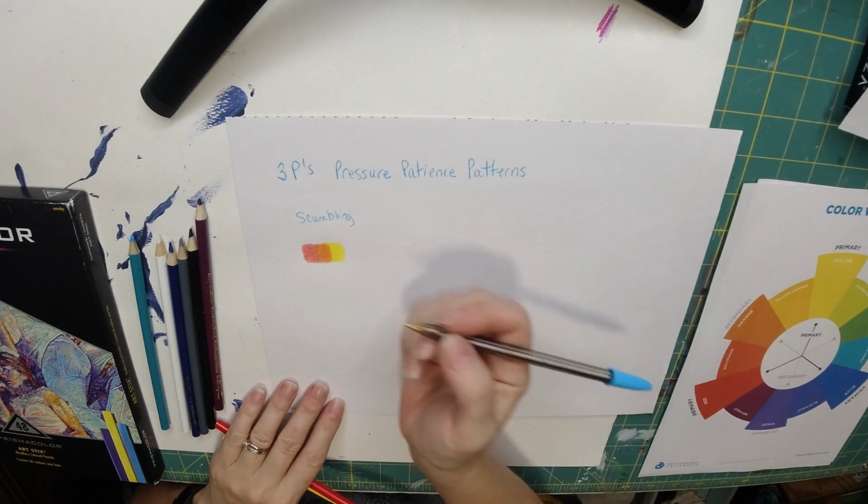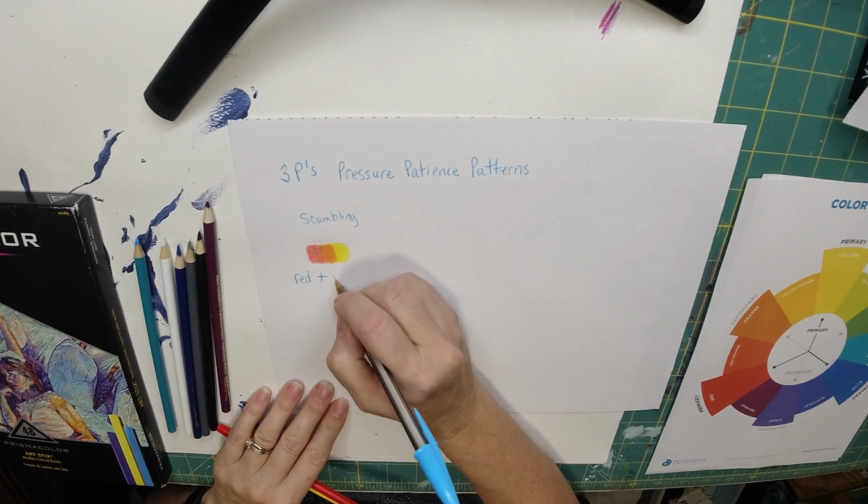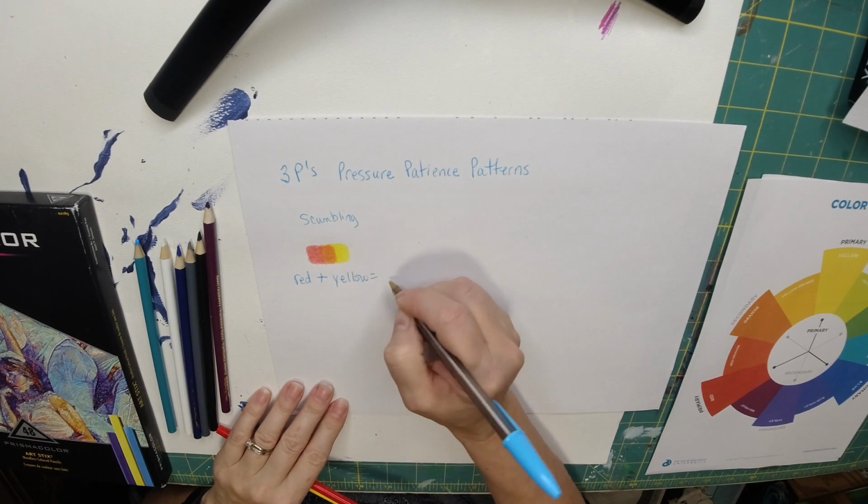So I have just created a secondary color. So red plus yellow makes orange.